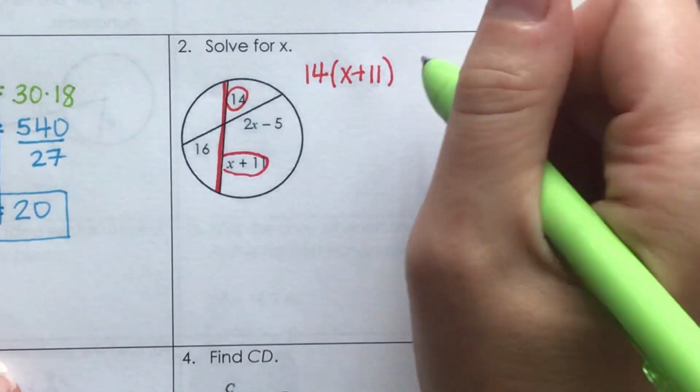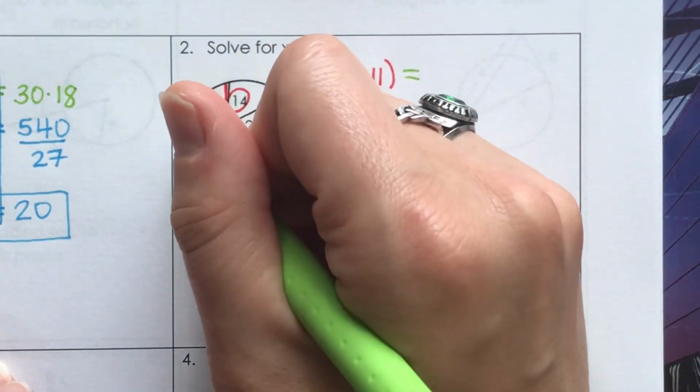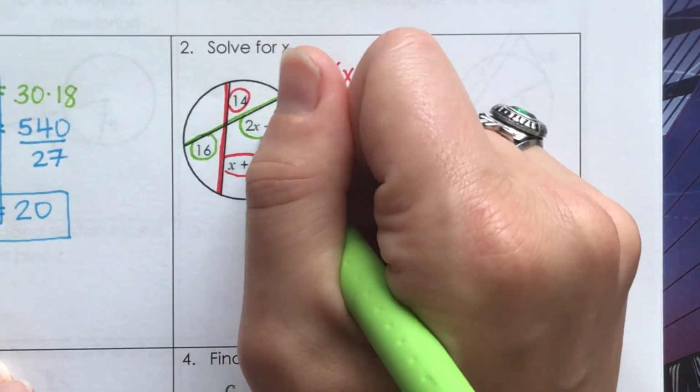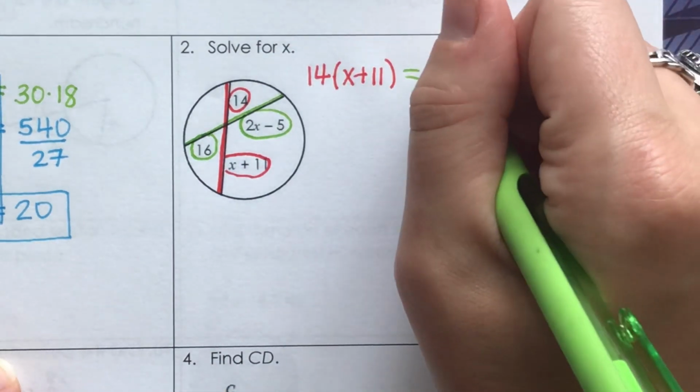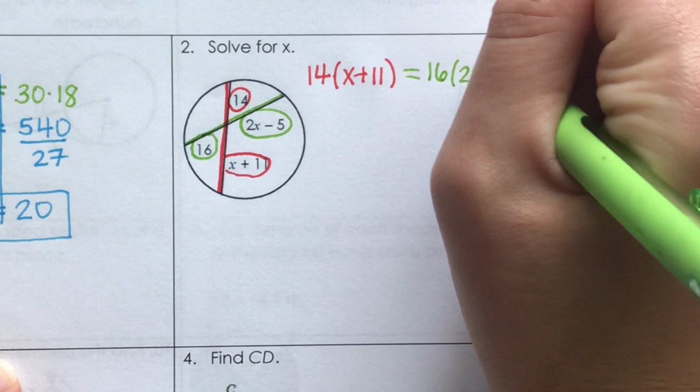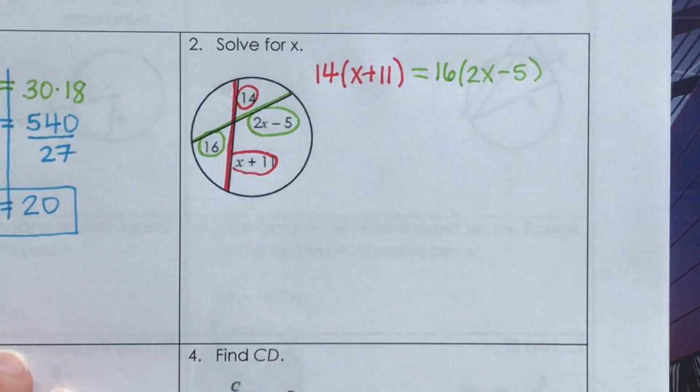I set that equal to my other segment, so here's my other segment. Again, I've got a second color now. I've got 16 times, and this whole thing is an equation right here, so it's 2x minus 5, and I put that into parentheses. And now I'm just solving it like a normal algebra problem.